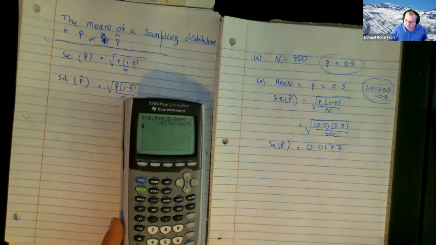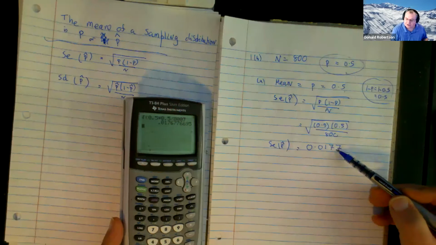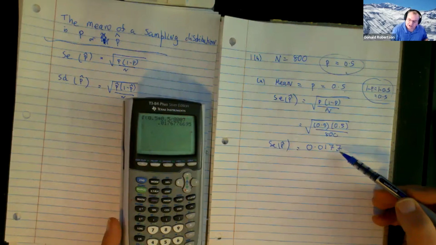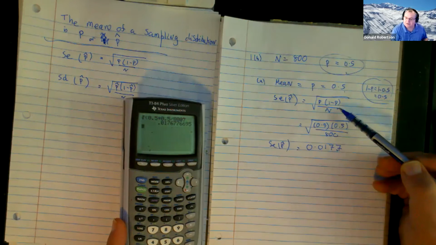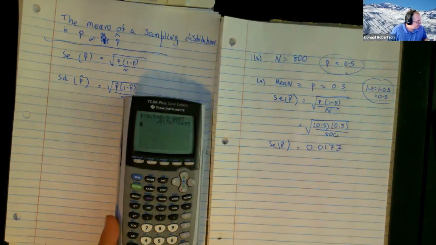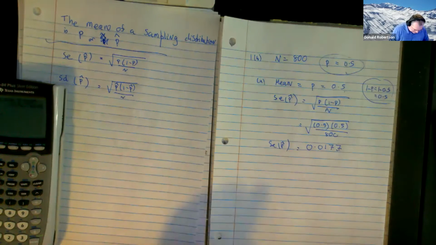Pretty straightforward. The mean is that number. And the standard error or standard deviation, whichever name they want to call it at the time, is going to be this formula here. Now, question 2 is just like it. Let's move on to question 3 now, where they give you a kind of choice, because they're telling you 2 different things.